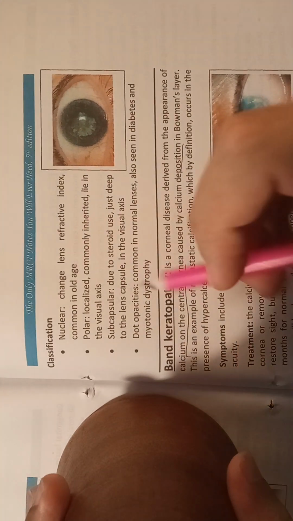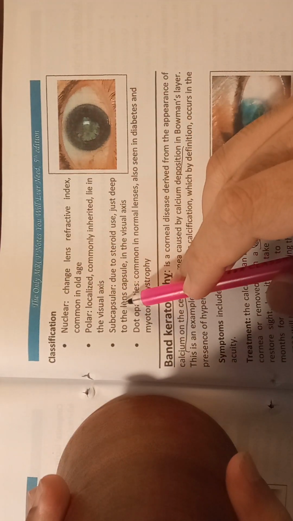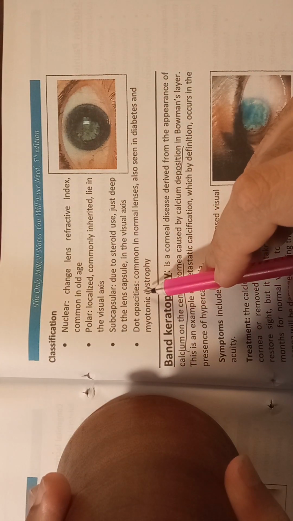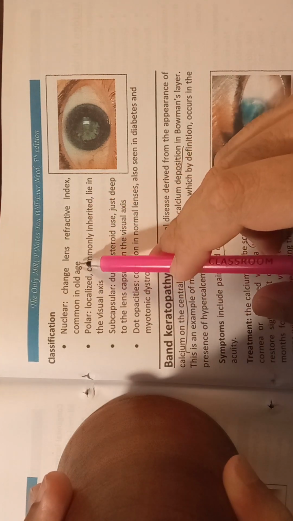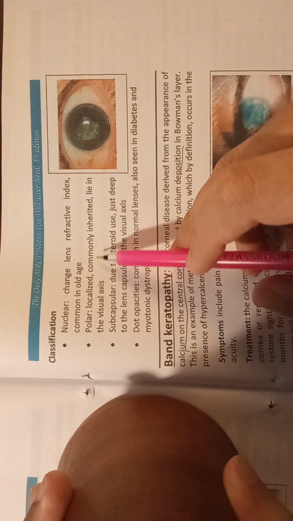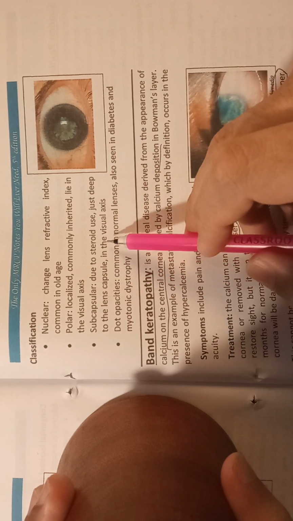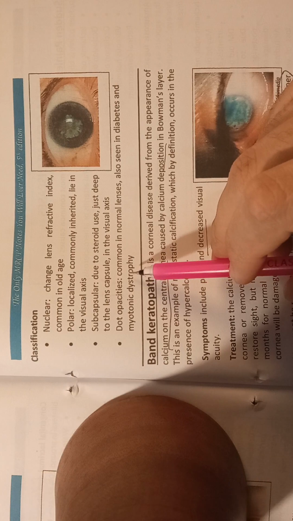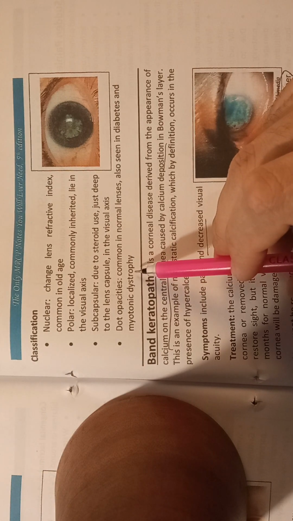Okay, classification of cataract: nuclear, polar, subcapsular, and dot opacities. So first one is nuclear. Nuclear change lens refractive index, common in old age. Polar, localized, commonly inherited, lie in the visual axis. Subcapsular, due to steroid use, just deep to the lens capsule in the visual axis. And dot opacity is mainly common in normal lenses, also seen in diabetes and myotonic dystrophy. 4 types. Okay.